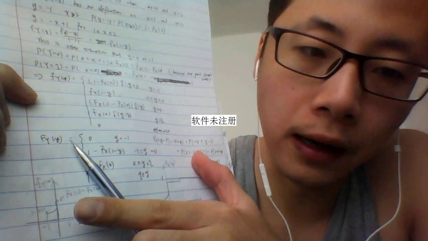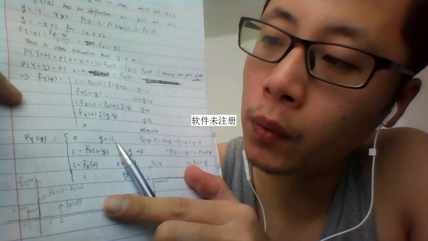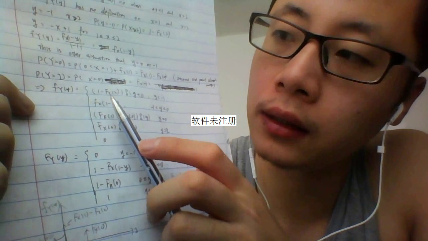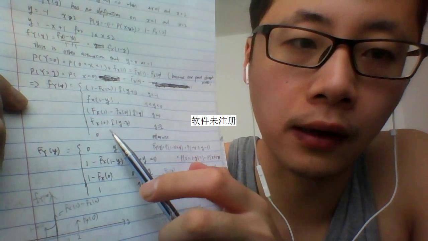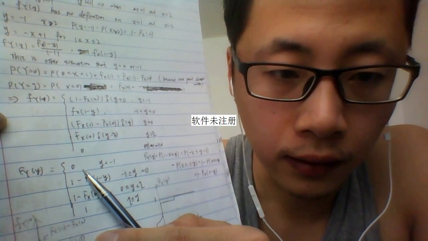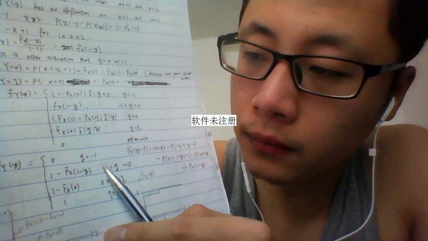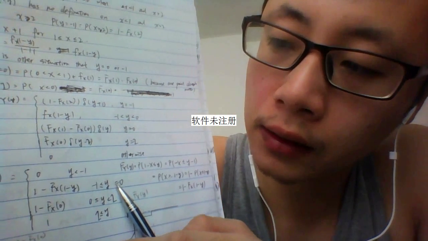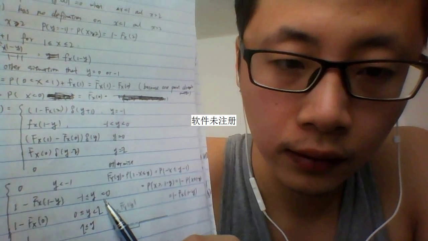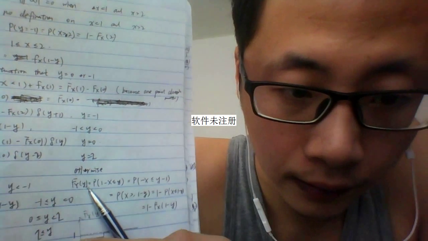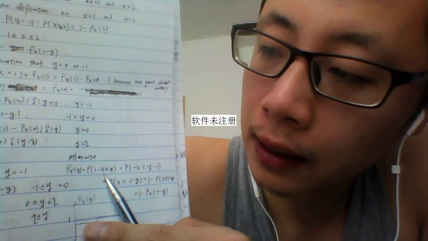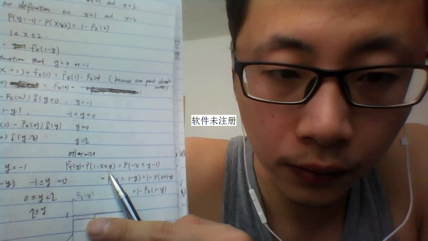And for the big F_Y of y, when y is less than minus 1, there is no little f_Y of y, so the value is 0. And at y bigger than or equal to minus 1 and less than 0, the big F of y equals the probability of 1 minus x less than or equal to y.